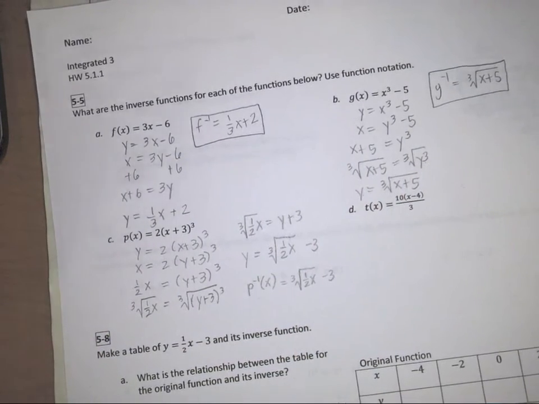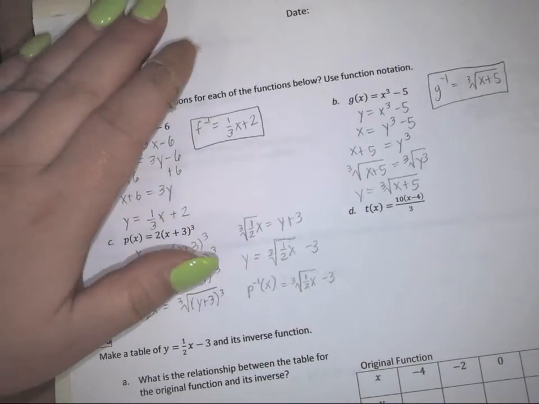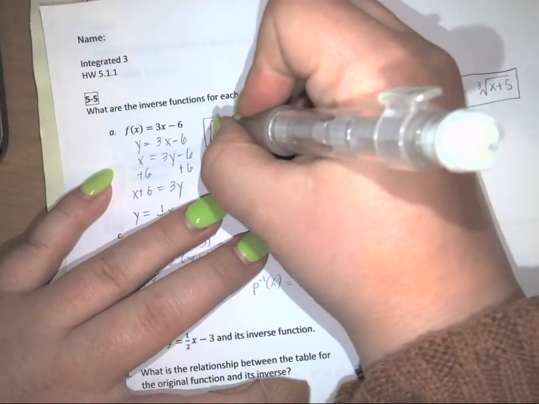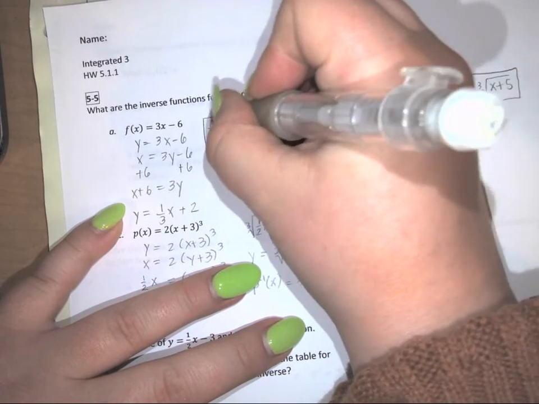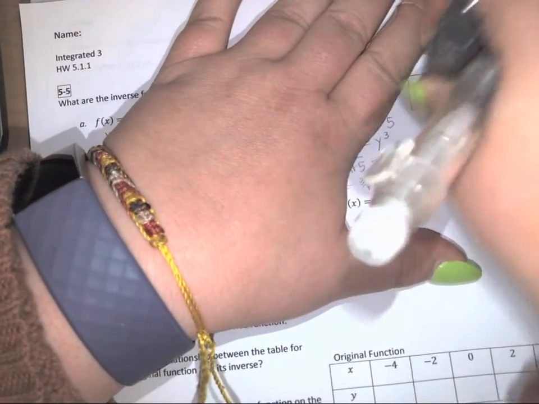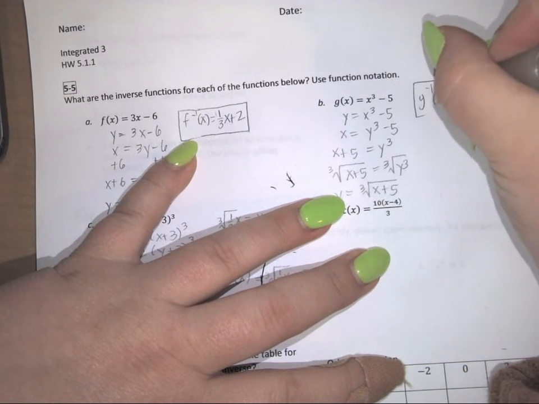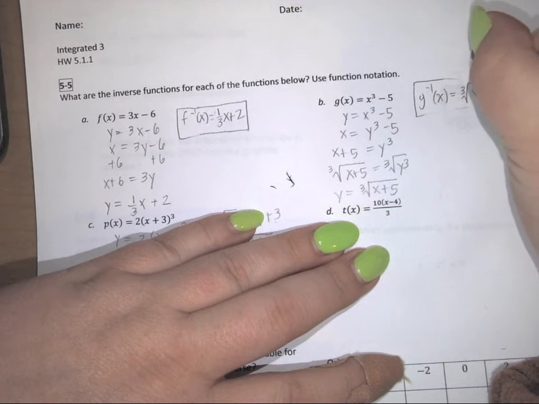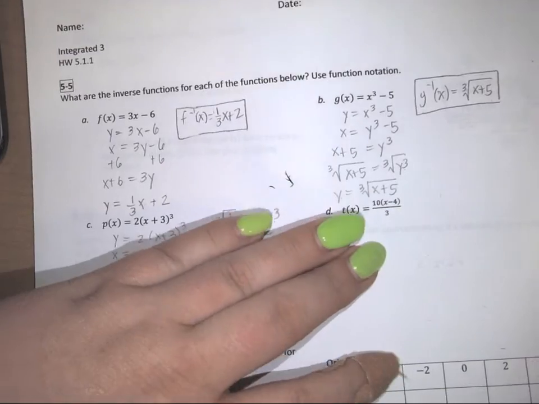I guess I should write that for the other ones here. Cut that out as well.